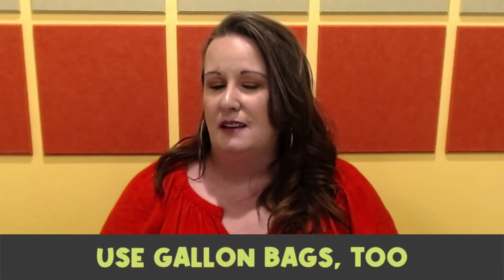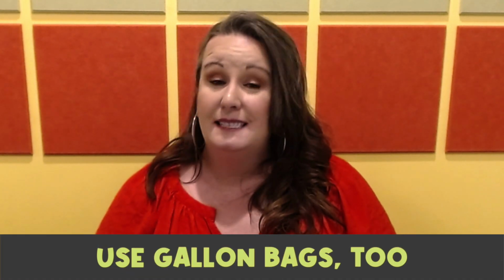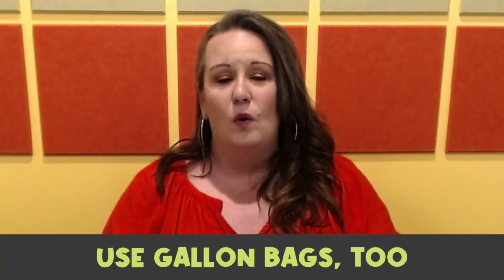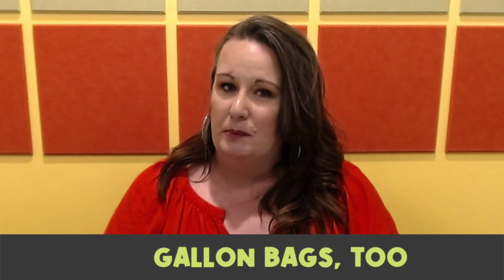I store each individual activity in its own gallon-sized plastic zip bag and then place them in the month that they will be used. Then, when it's time to pull activities for small groups, centers, or additional practice, they are organized and ready to go, saving time when planning and prepping.